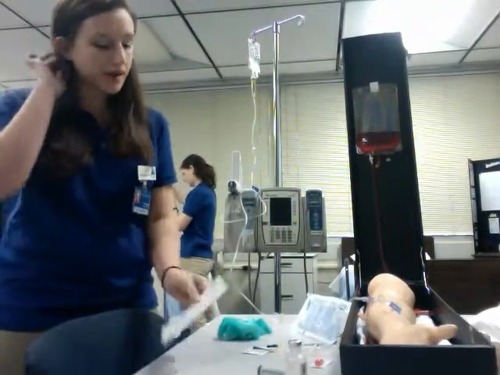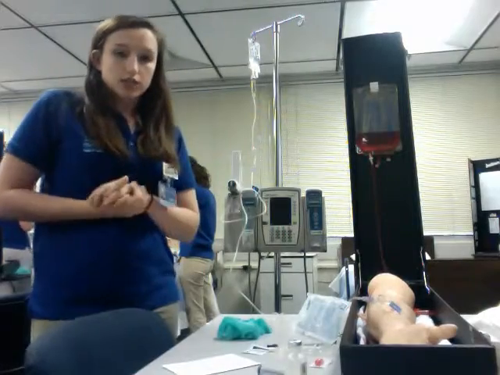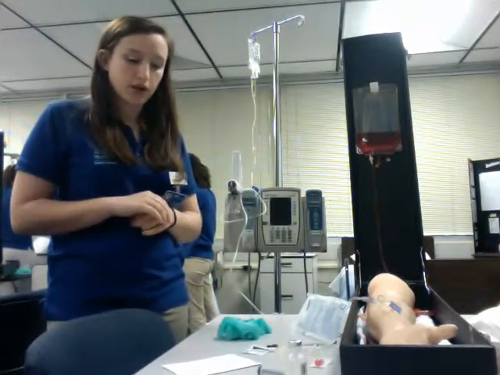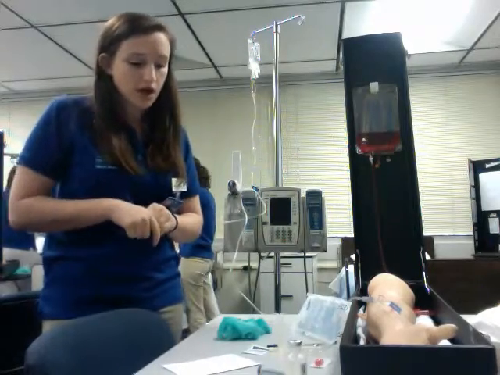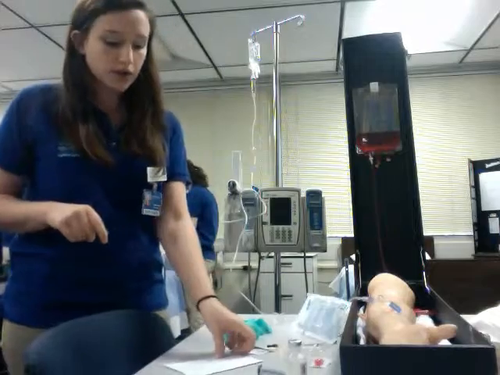So I'm going to start by looking at my MAR to see the doctor's orders. Today the doctor has ordered Flagyl via IV at 500 milligrams every 6 hours, mixed into 100 milliliters of normal saline. So I'm going to look at my drug card.